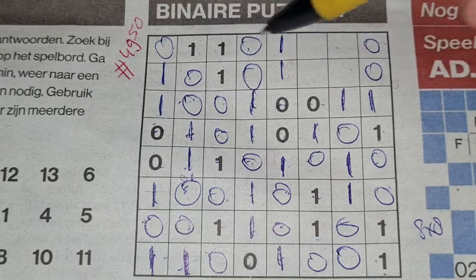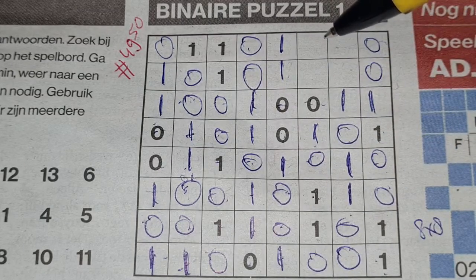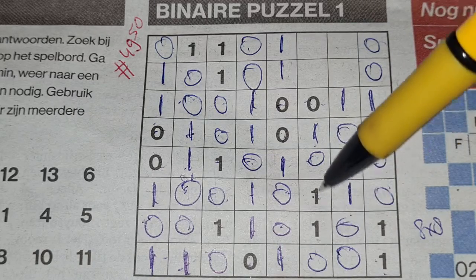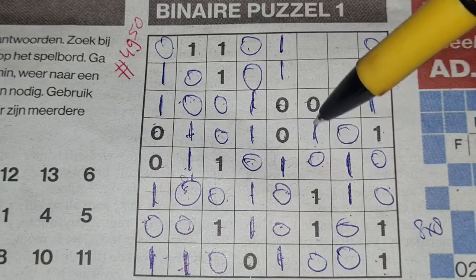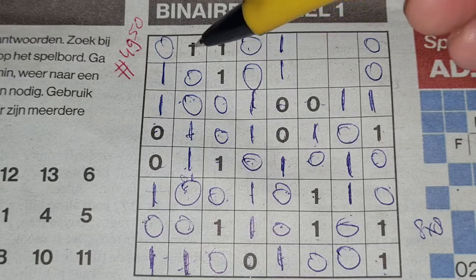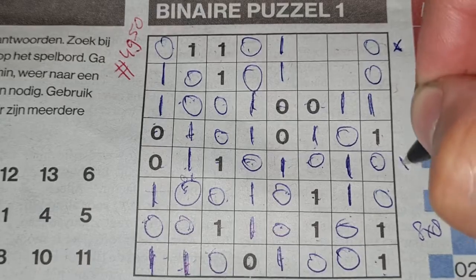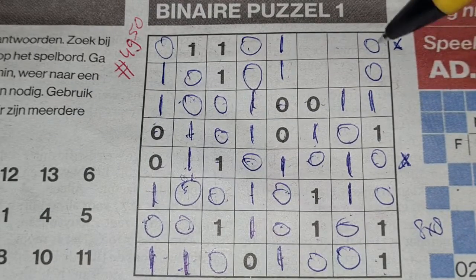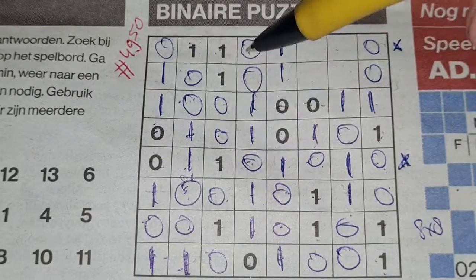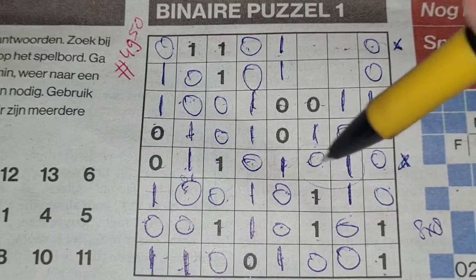1, 2, 3, 1, 2, 3. Yeah, I need to compare. Cannot compare this column and this column. I cannot compare this row. Double 1. Yeah. The first and the fifth. 1, 2, 3, 4, fifth. Yeah. Oh, 1, 1, 1, 1. Oh, 1, 1. Empty box. Oh. So we need to switch those two digits.